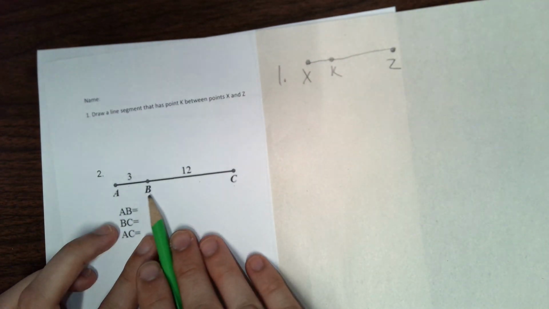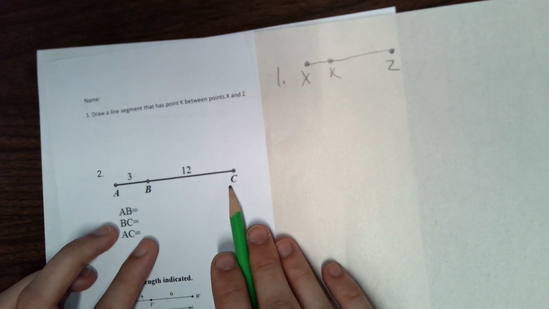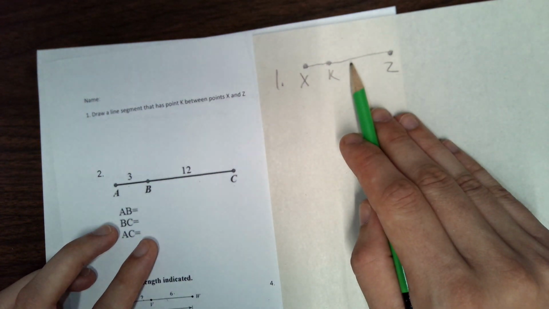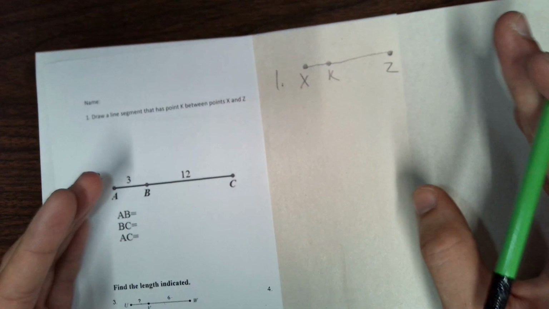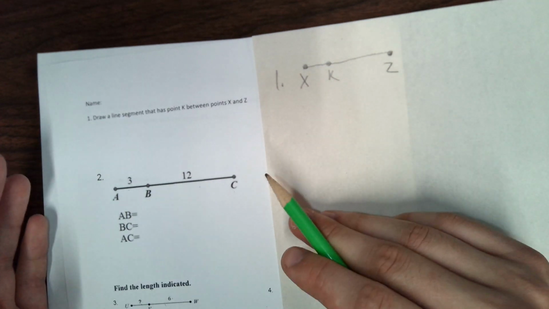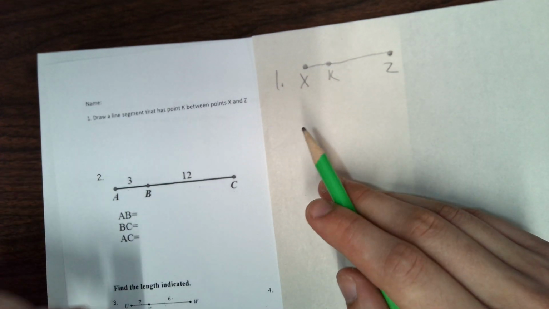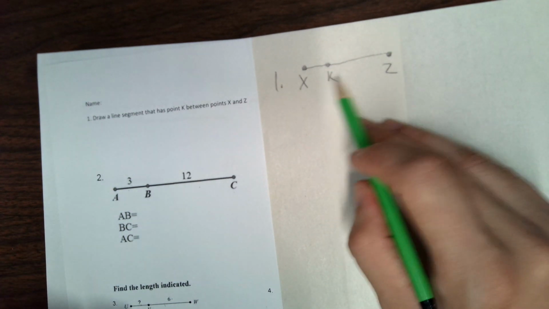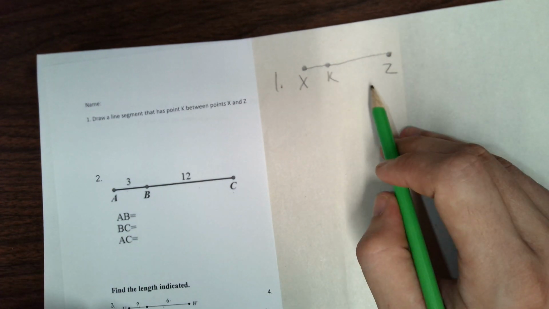Like here, B is between A and C. It doesn't have to be in the middle. It's not a midpoint. You can put it in the middle, but you don't have to, because we haven't done midpoints yet. So it's anywhere in between X and Z.